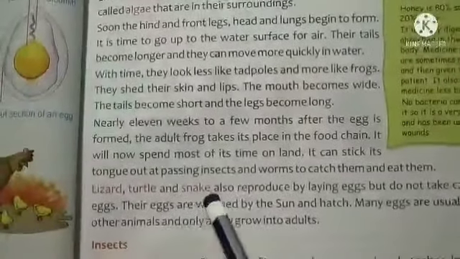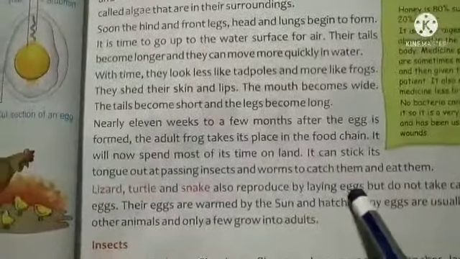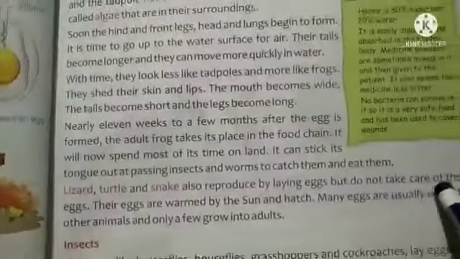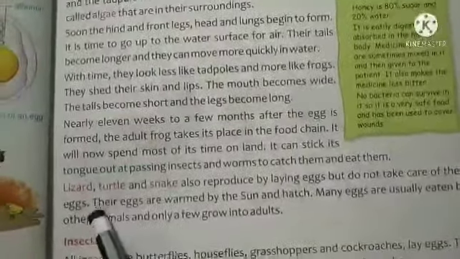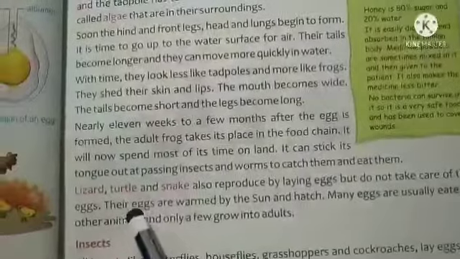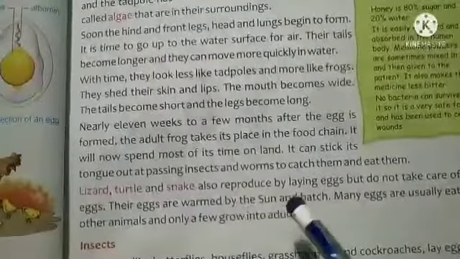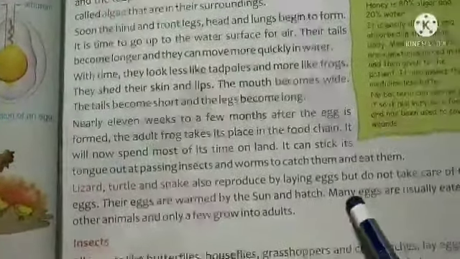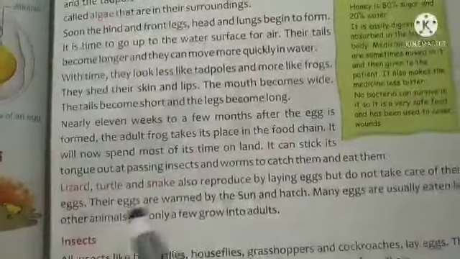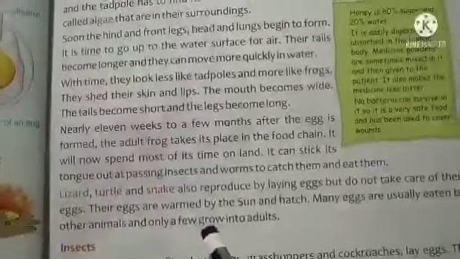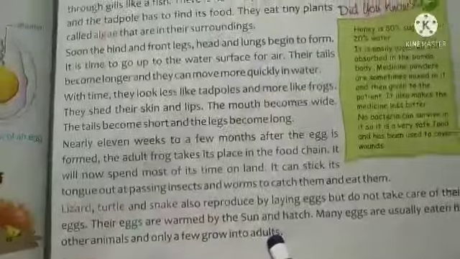Lizard, turtle and snake also reproduce by laying eggs but do not take care of their eggs. Their eggs are warmed by the sun and hatch naturally. Many eggs are usually eaten by other animals and only a few grow into adults.